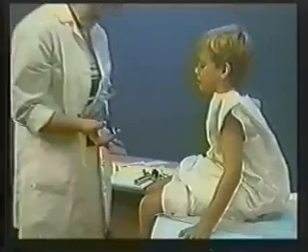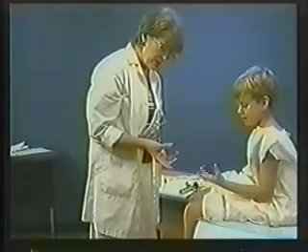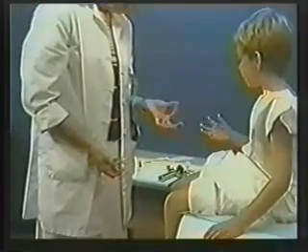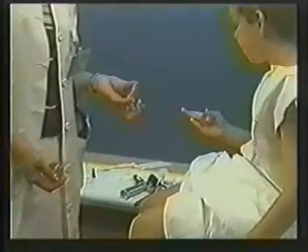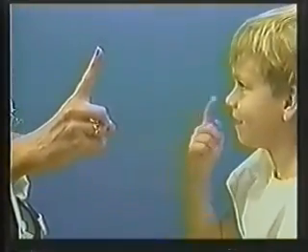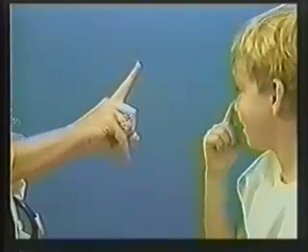To check motor coordination and cerebellar function, have the child touch each finger to the thumb of the same hand, or touch the index finger to the nose and then to your finger. Note how much more difficult these tasks are for a child of this age than for the school-age child in the next portion of the video.